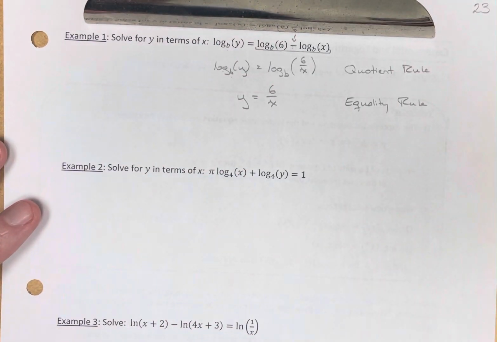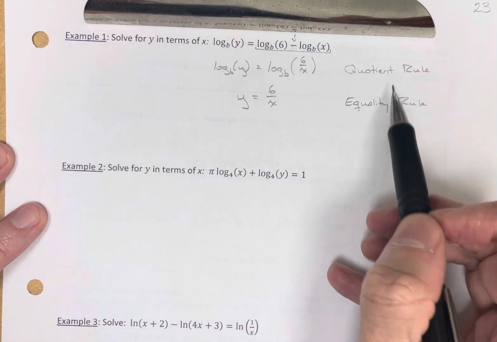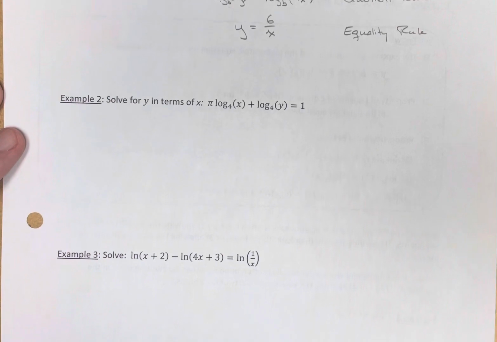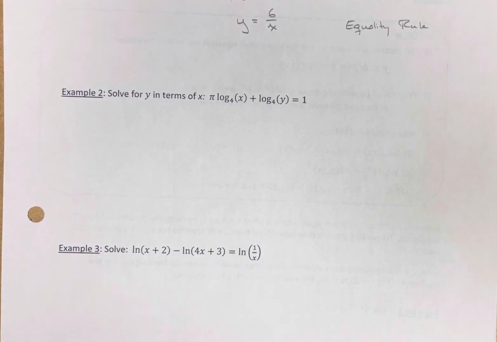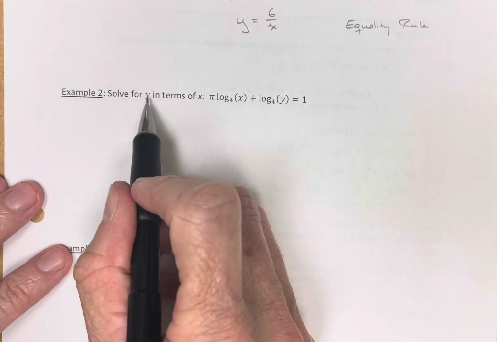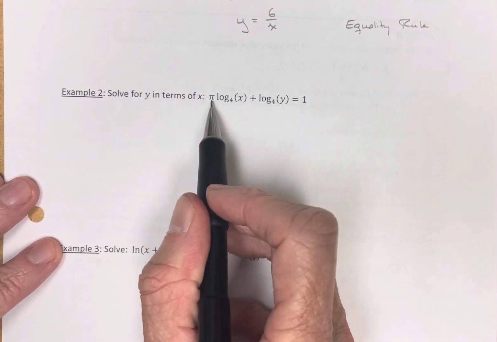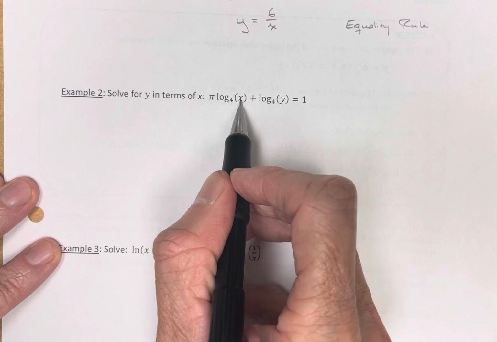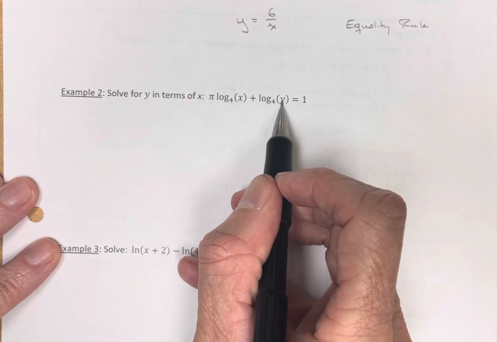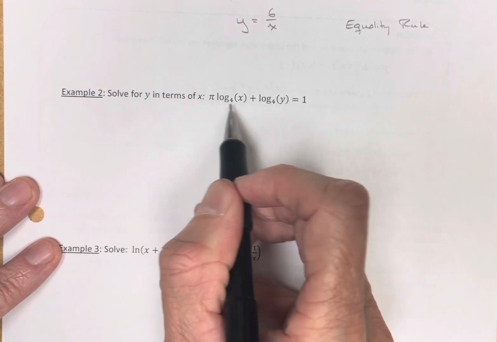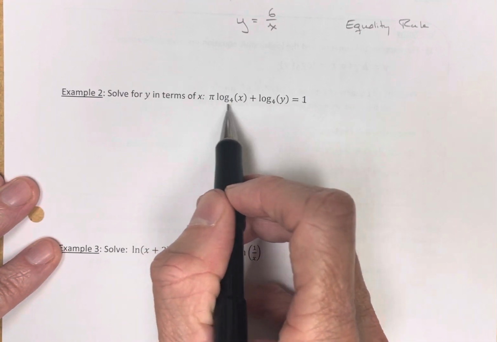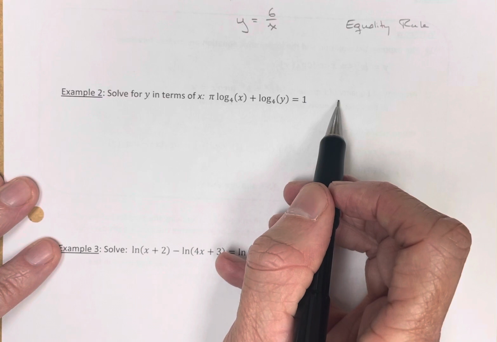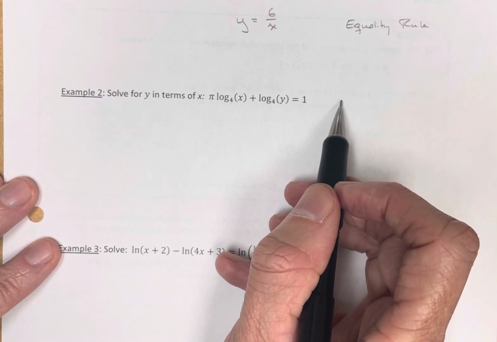I'm all set. Okay, so I had to draw from these two properties or rules in that problem. Example number 2. We want to again solve for y in terms of x. Well, I've got pi times the log base 4 of x plus the log base 4 of y equals 1. Well, again, here's an example where if I can get these two logs into one log, I can rewrite them using the exponential form, using the inverse.